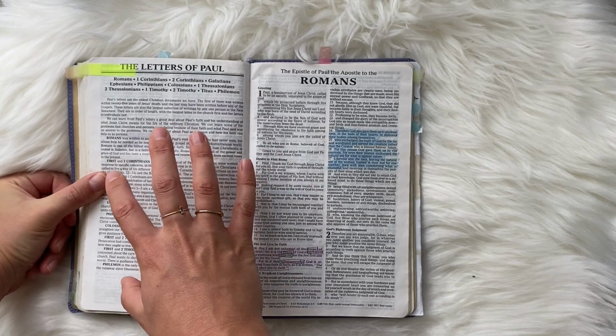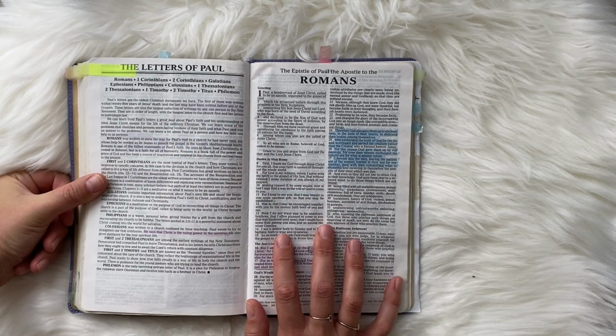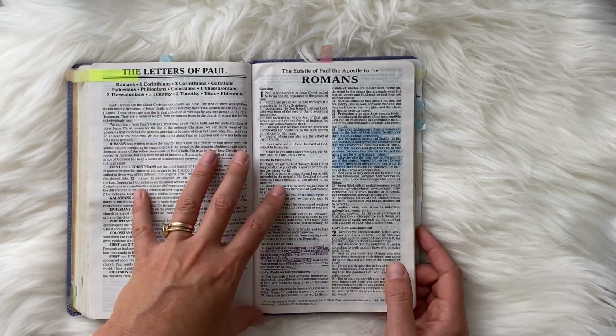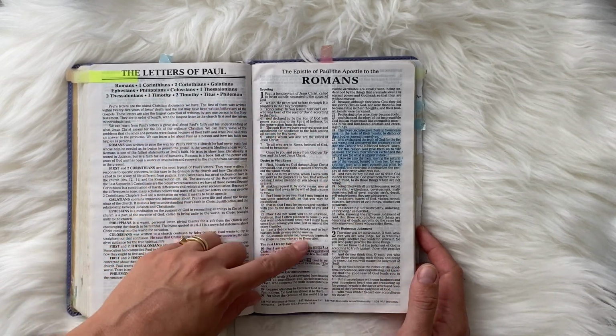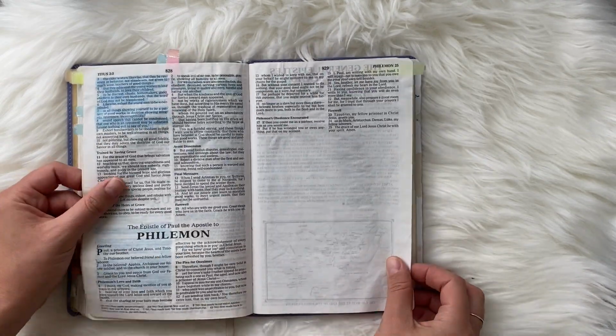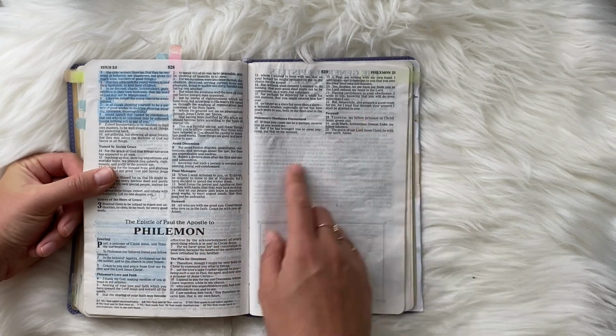And then the next section we have is the letters of Paul. This is a very large part of the New Testament. The letters of Paul go in order of longest to shortest. So Romans is going to be the longest letter from Paul. And at the very end here, we've got Philemon, which is the shortest, 1 chapter.